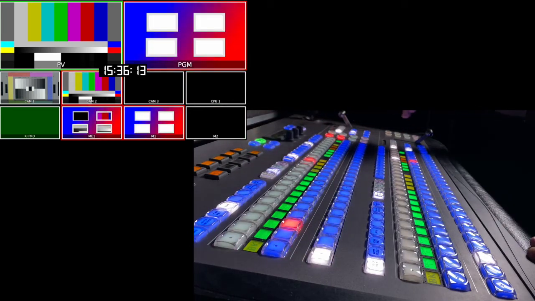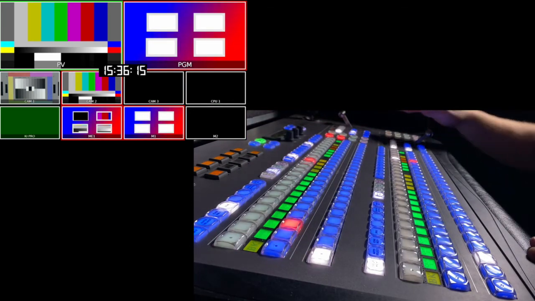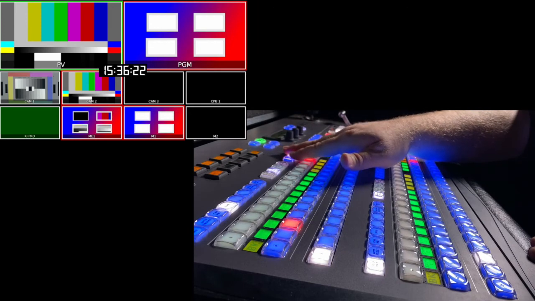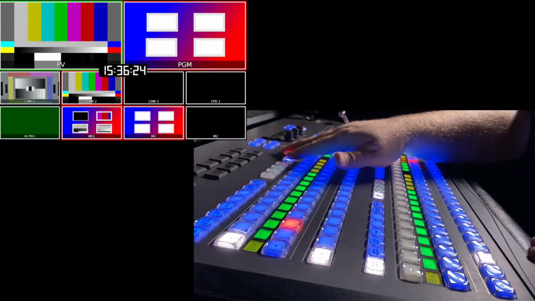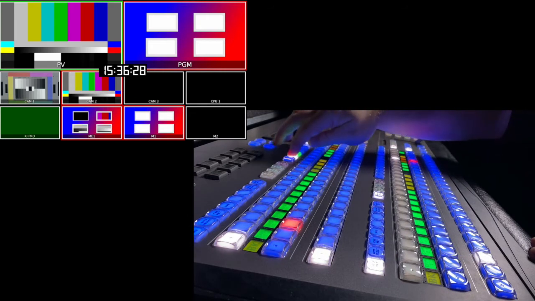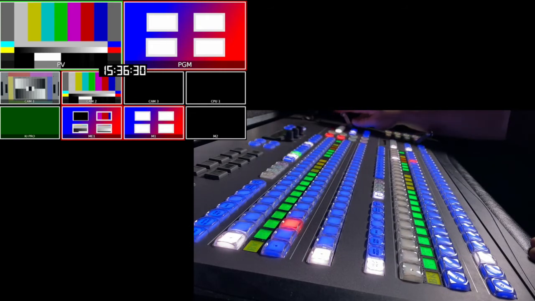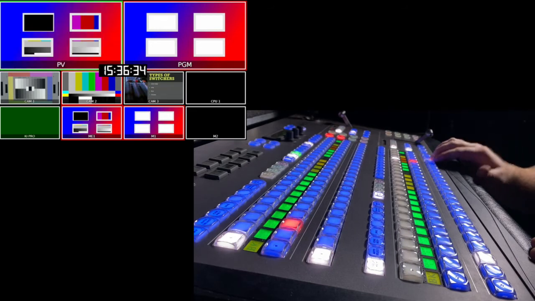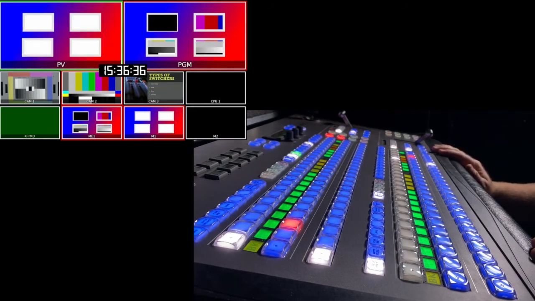There we go. Now I'm in ME1, and I just pull it. Am I in ME1? In ME1, I'm sorry, I want to take ready ME1 and cut. And there you go, we have a quad going with a background.